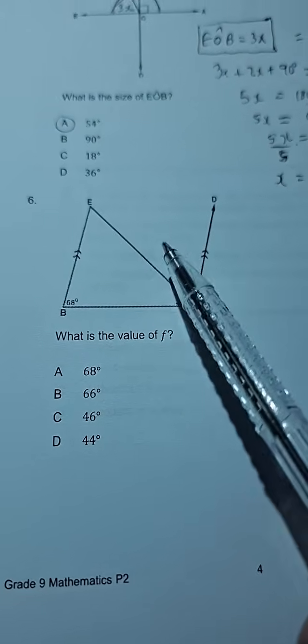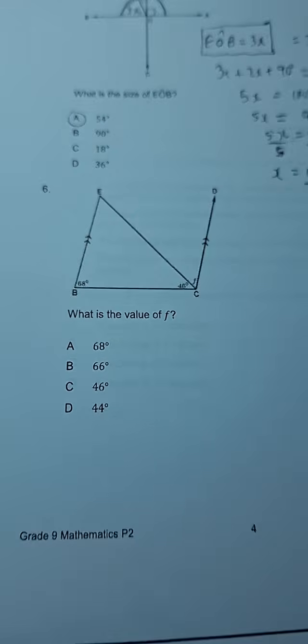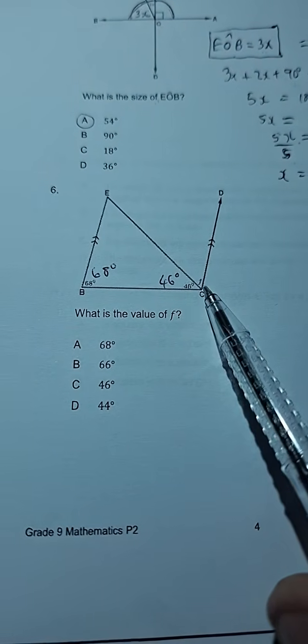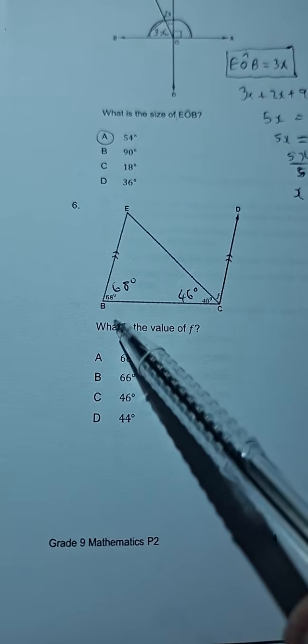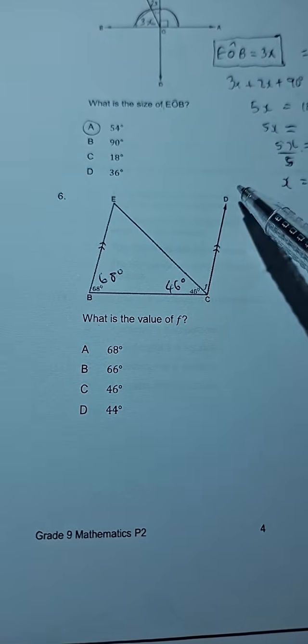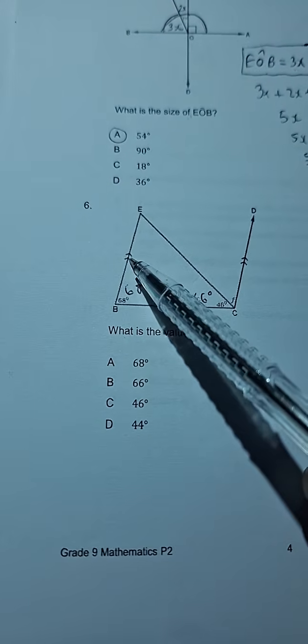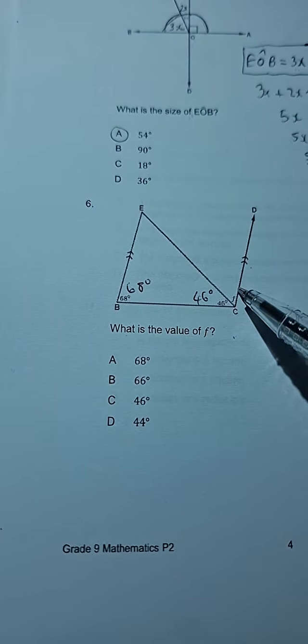All right, let's come here. Okay, what is the value of f? Okay, so for those that don't see, this is 68. This is 46. They are asking what is the value of f. Okay, so if you look at the diagram, you have BE, you have DC, you have your symbols for parallel lines. They are asking what is the value of f.